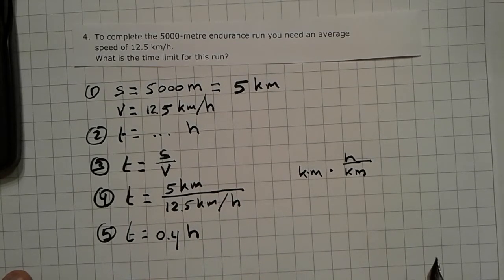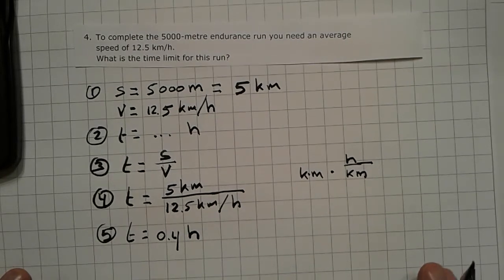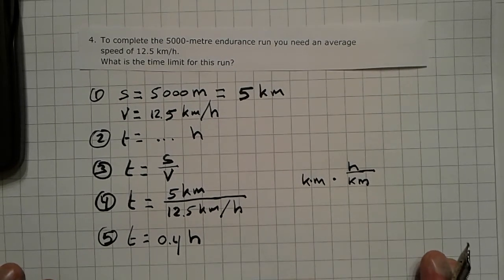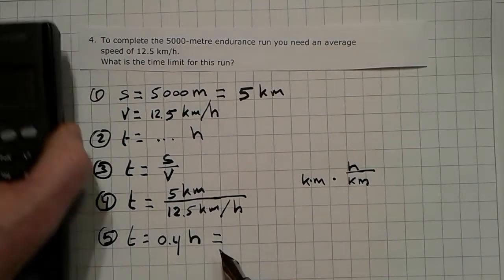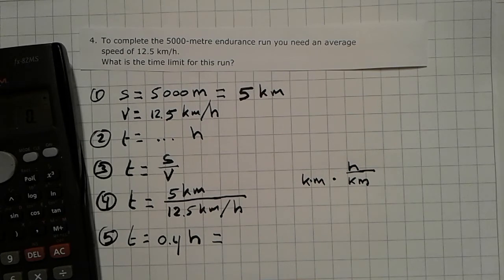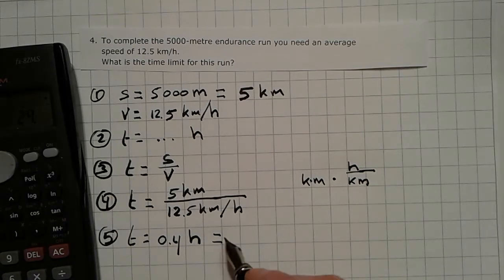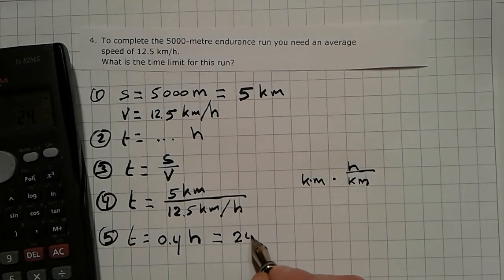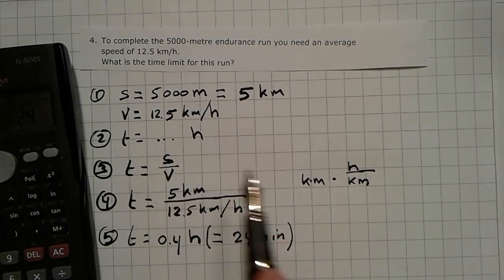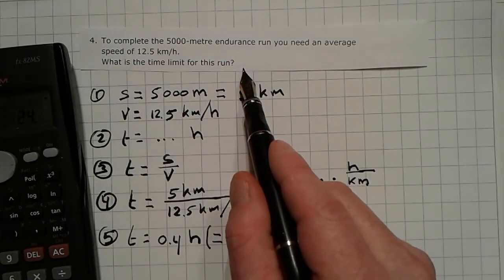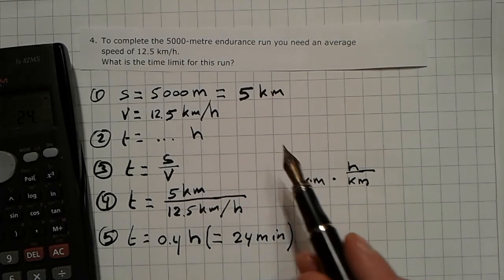So 0.4 hours. Now, it doesn't really make sense to give a time in 0.4 hours, so let's convert this to minutes. There's 60 minutes in 1 hour. So the answer times 60 is 24. So you have to do this in 24 minutes. Now, this step is optional. If the question doesn't tell you which unit you have to use, you can use whatever unit you want to have.